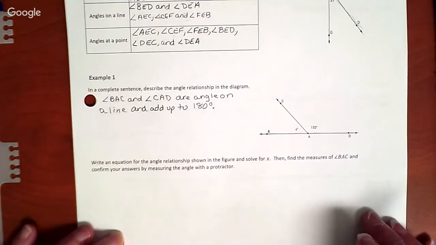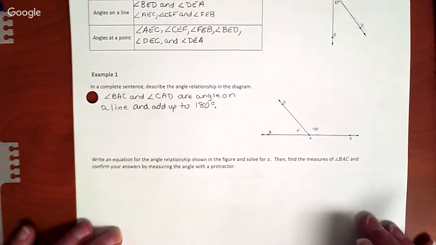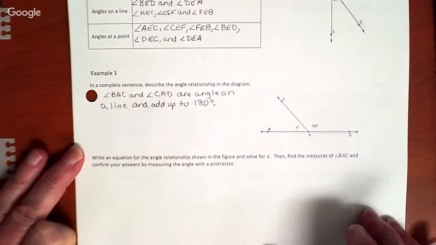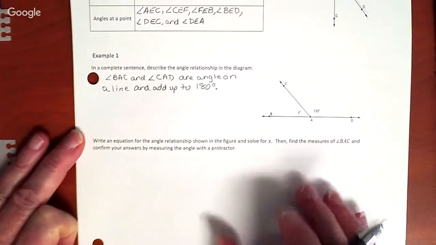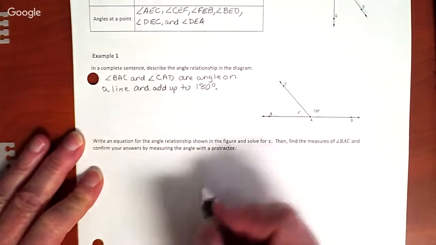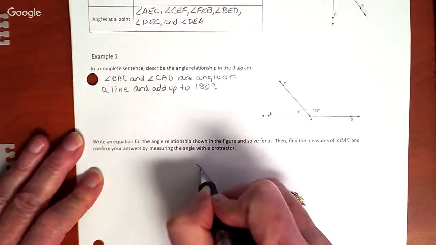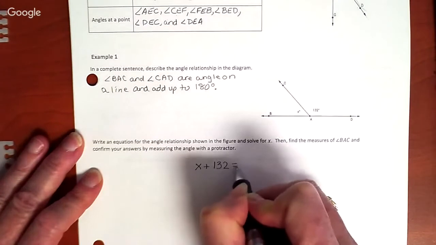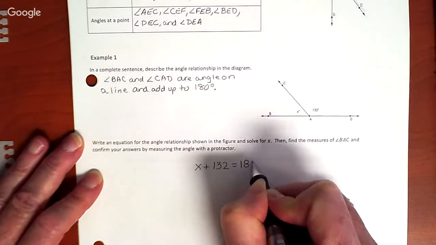Next, it says write an equation for the angle relationship shown in the figure and solve for x. Then find the measures of BAC and confirm your answers by measuring the angle with a protractor. We're not going to really measure it with a protractor, but we are going to find that measurement. So we have the first angle x plus 132 should equal 180 degrees.